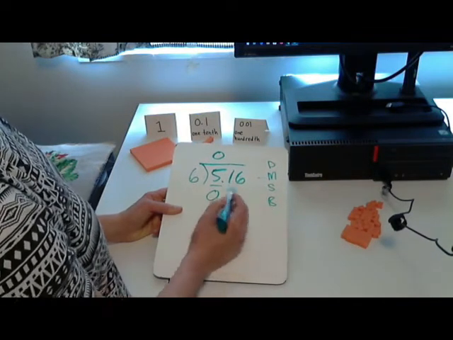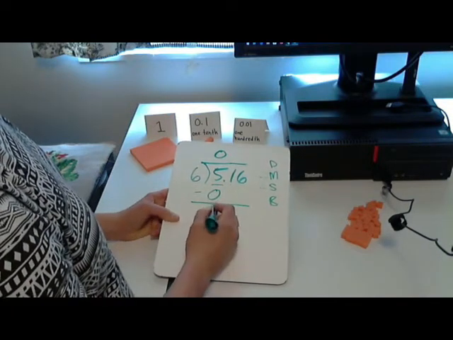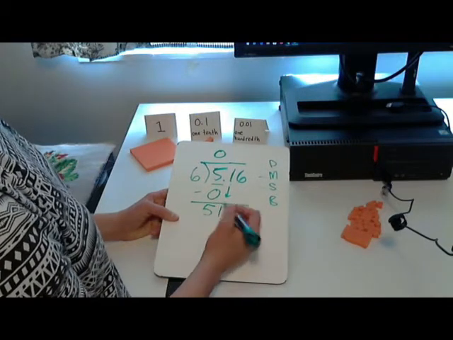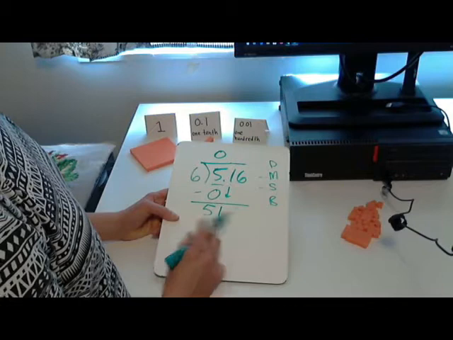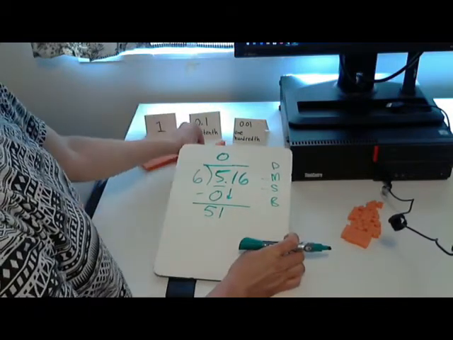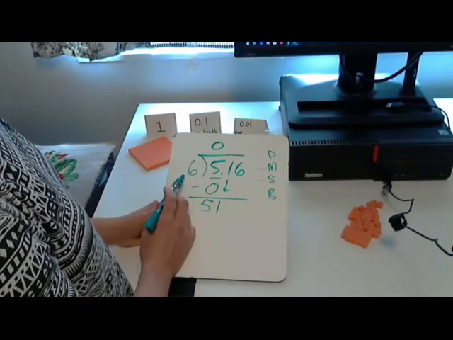Now we subtract. 5 minus 0 is 5. And then you bring down the next digit. So now this is really 51 tenths, if you want to think of it that way. So I can divide 51 tenths into 6 different groups. Now we're back to dividing.